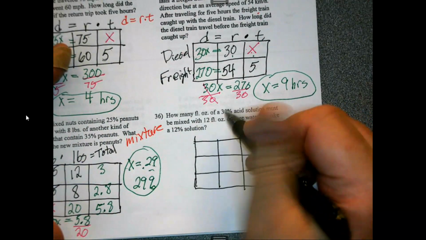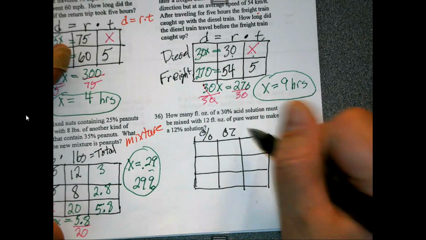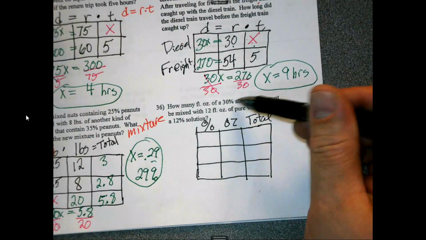So we have ounces, percent, and then the total. Okay, we have 30% of acid.